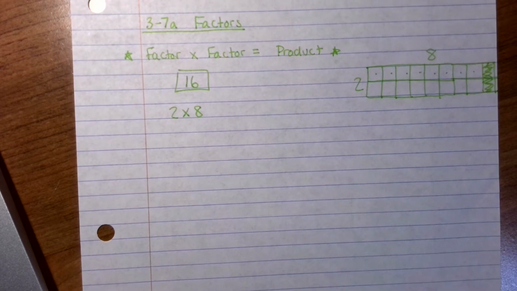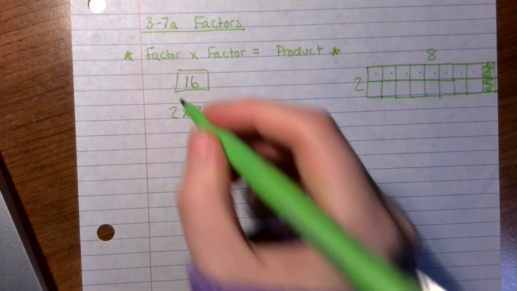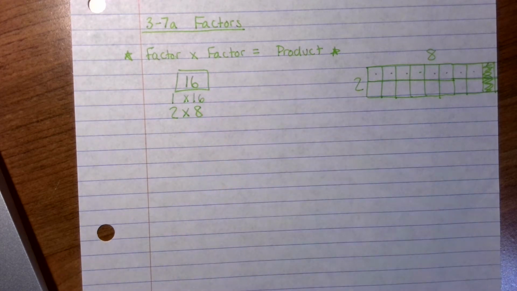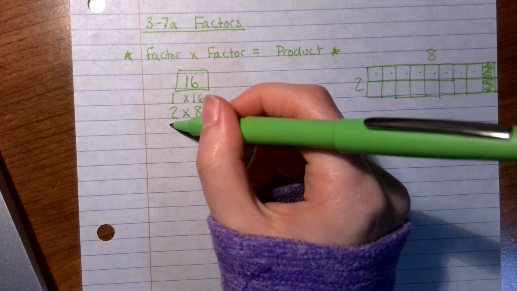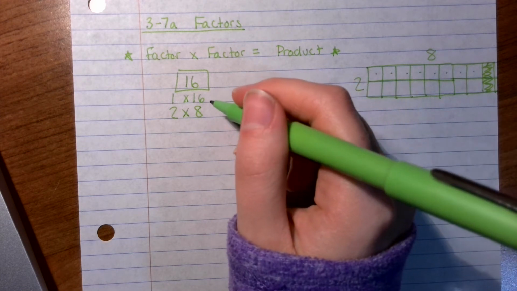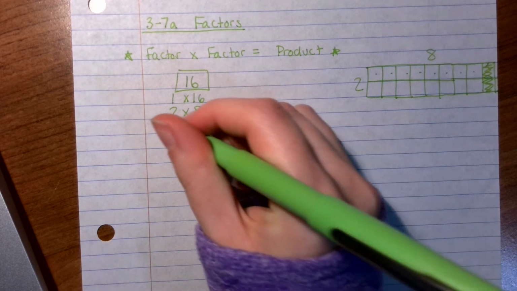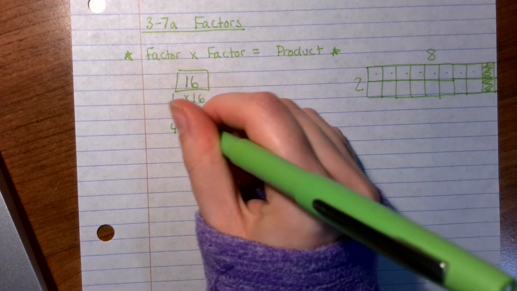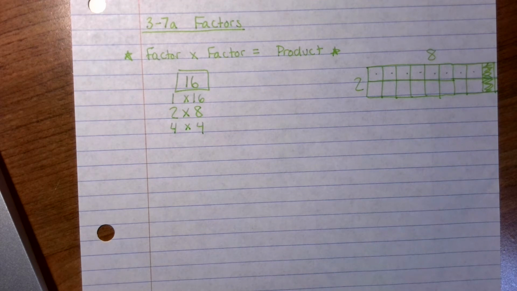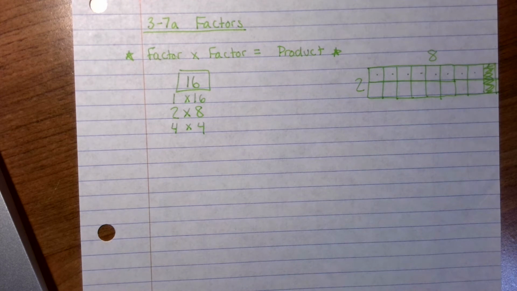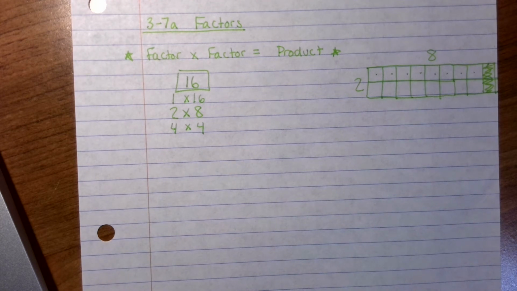Another one I could think of is one row with 16 in it. Then I think, I have 1, 2, does 3 go into 16? No, not with an equal amount in each group. But I could do 4 times 4, and that would be it, because there's no other number between 4 and 4 that I can get to. But this isn't always a great visual, so what we've come up with is something called factor rainbows.